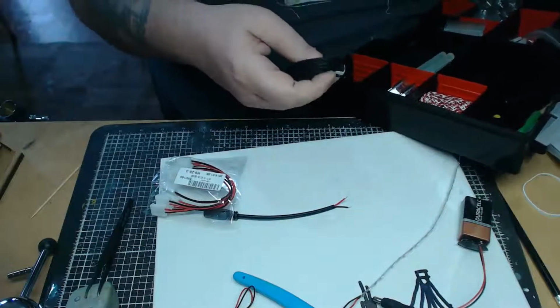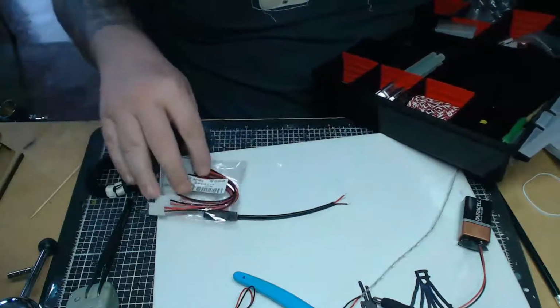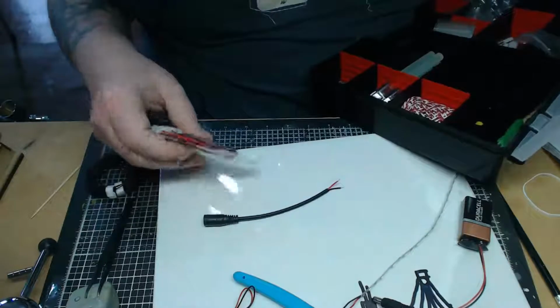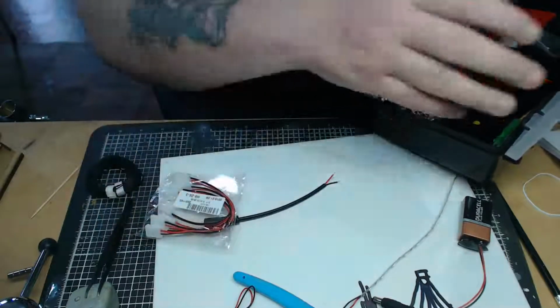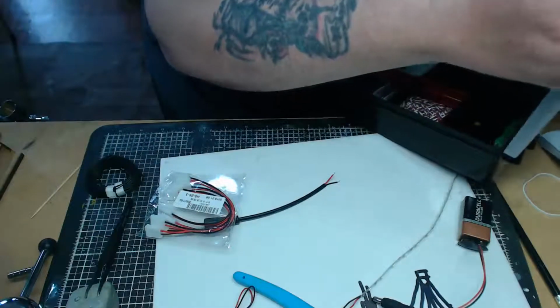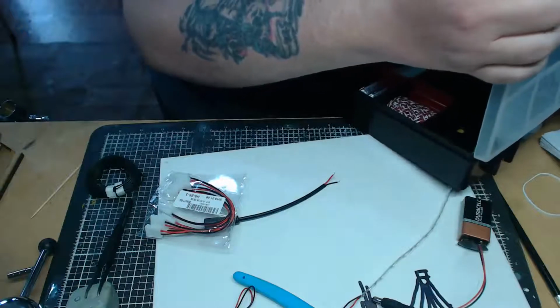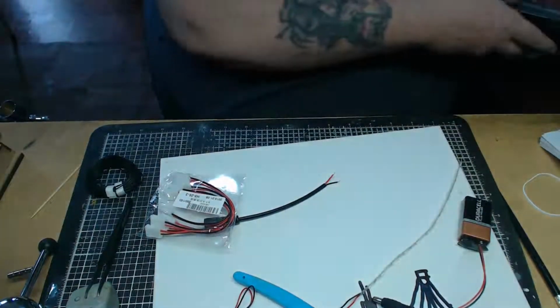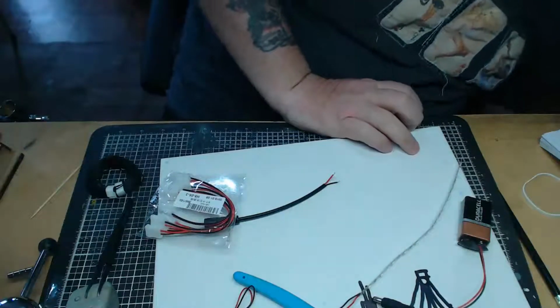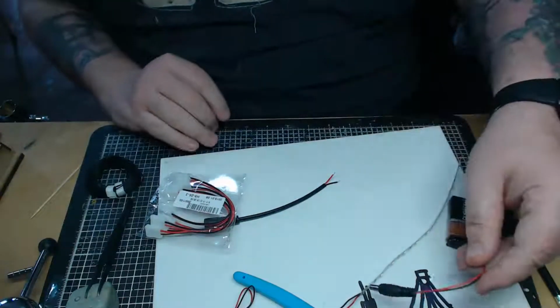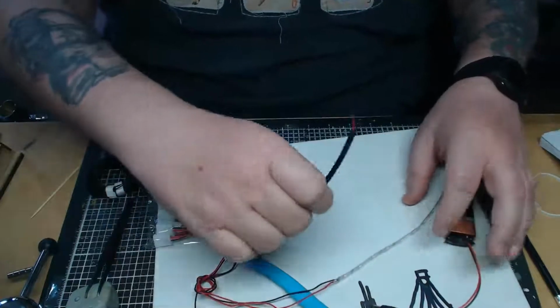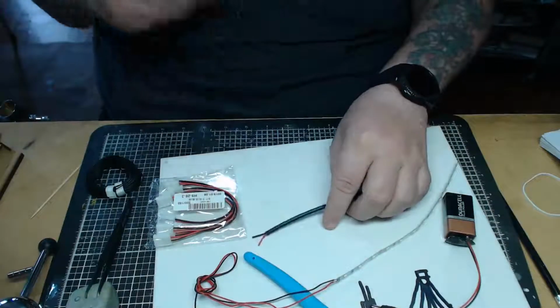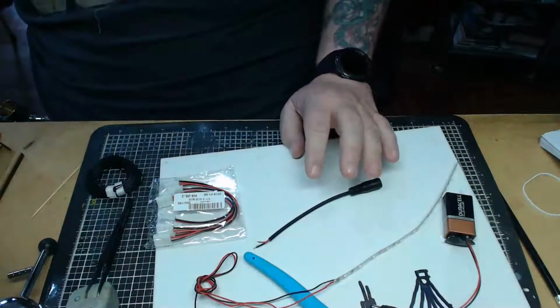I think the red's in the other box. I just need the red out as well. Just wondering whether that might be, it's not going to be quite long enough really.